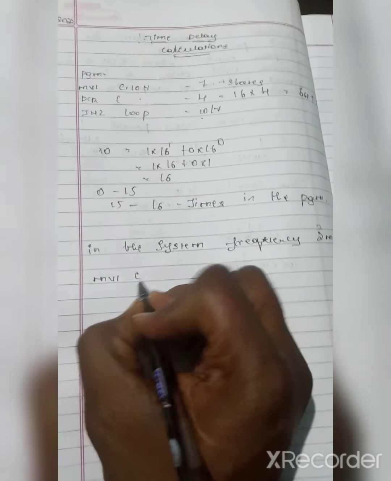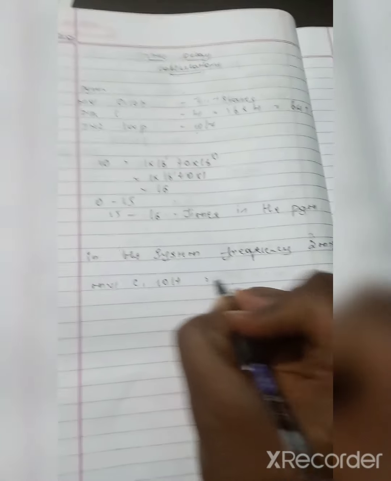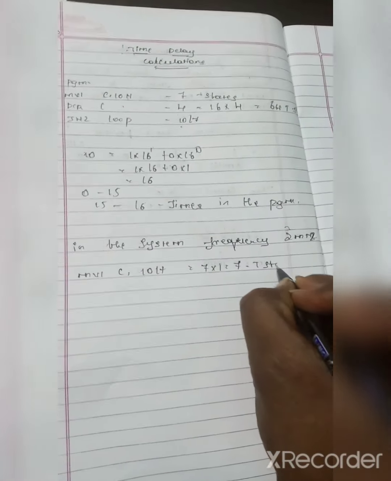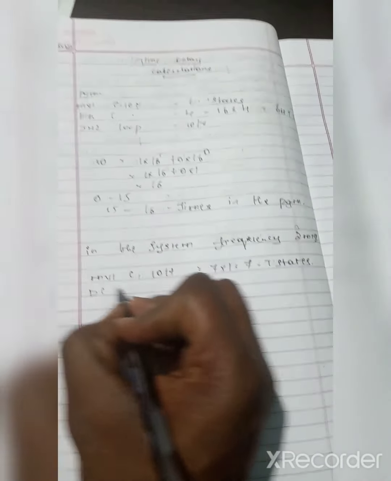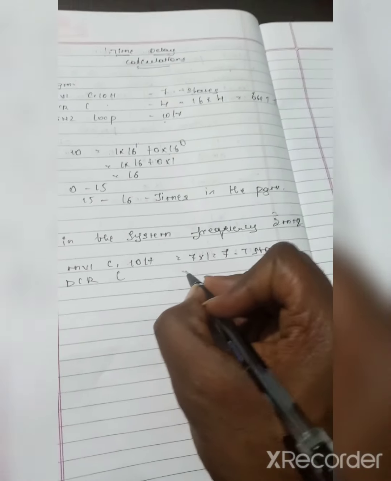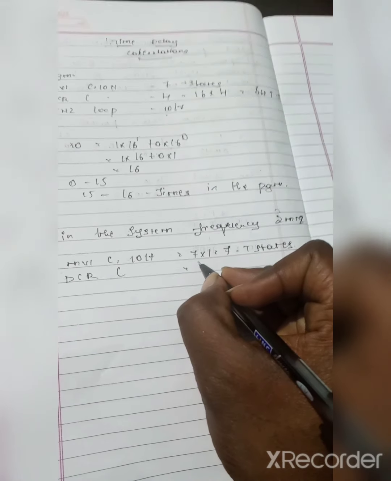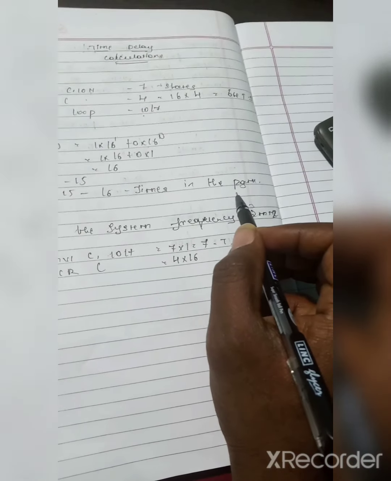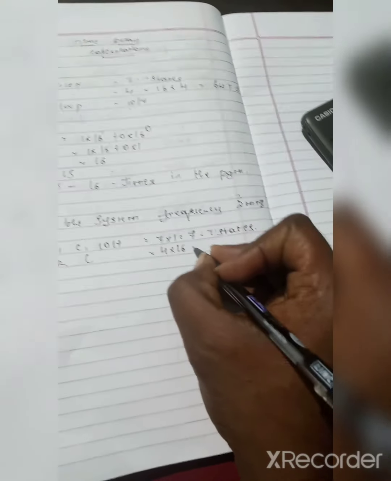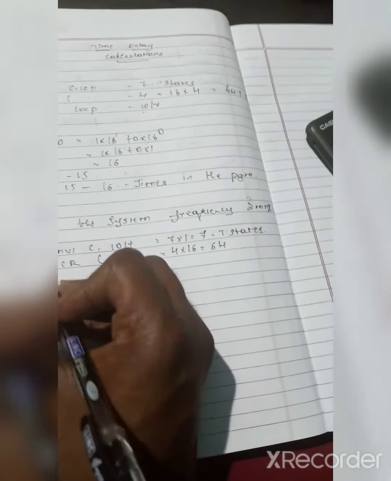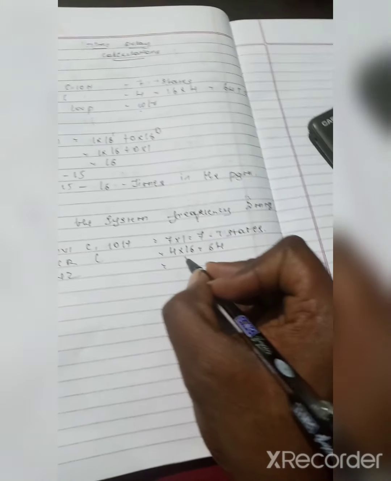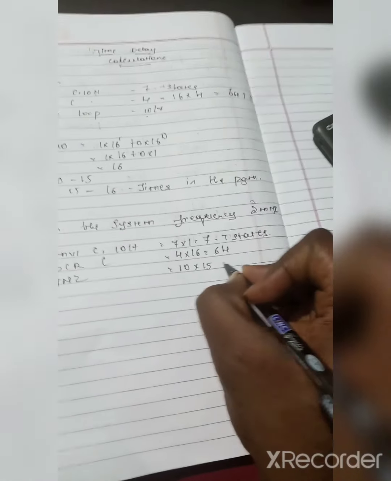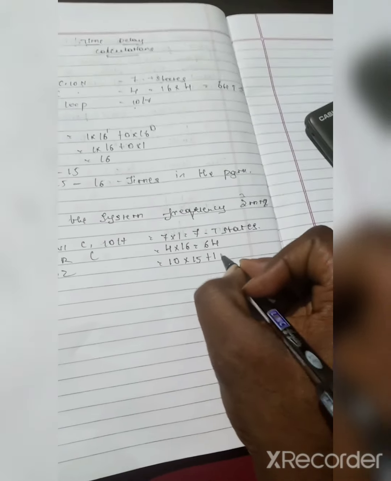MVI C, 10H takes 7 into 1, so it will always be 7 T states. DCR C, decrement of the C register, is an 8-bit operation, so it is 4 into 16. 16 means 0 to 15 times the loop will be executed because it is hexadecimal. So 4 into 16 is 64. Next, the total JNZ time: if true, 10 into 15 times, plus if false, 1 into 7.